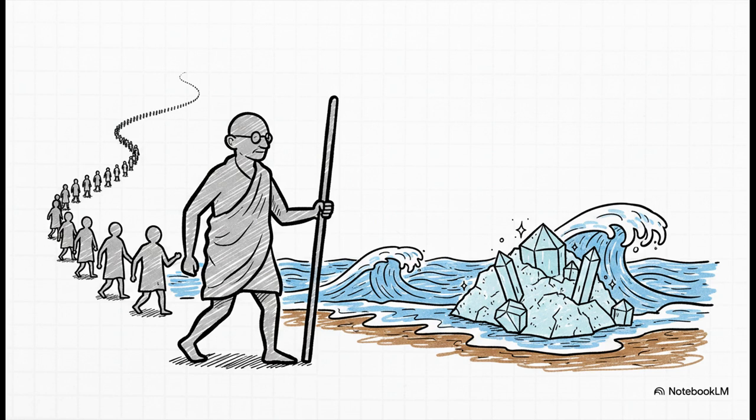What started with just 78 followers rapidly swelled into tens of thousands, simply picking up a single handful of tax-free salt. It was a brilliantly tactical application of his core principles. It actively protested an unjust law on a global stage and proved, without a doubt, that his toolkit worked.